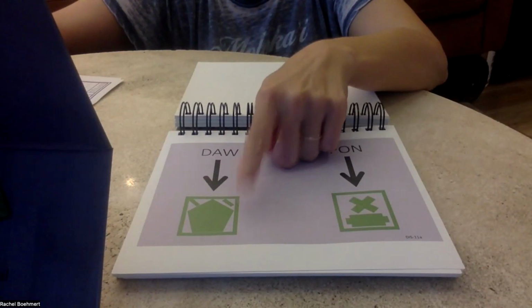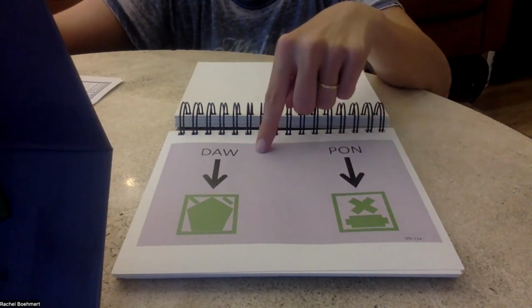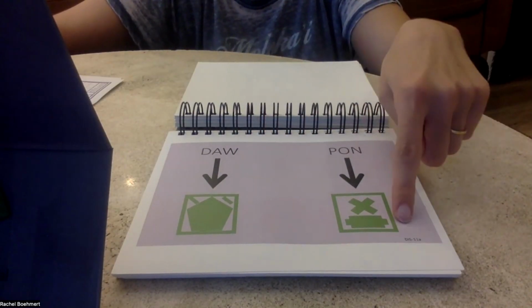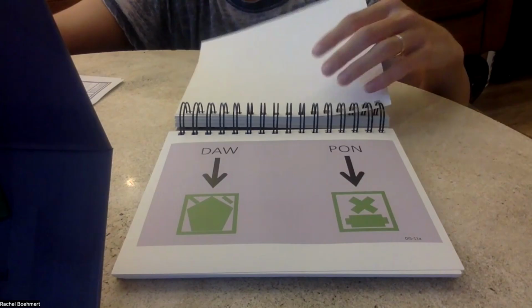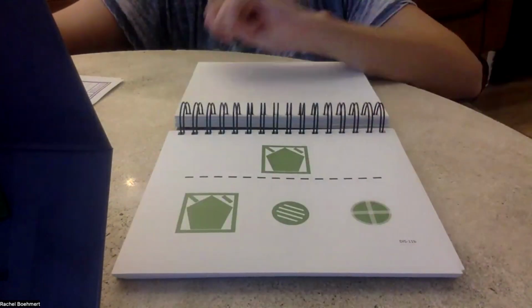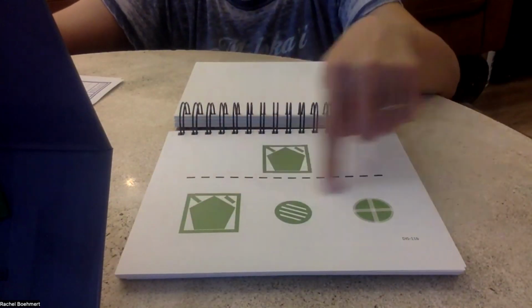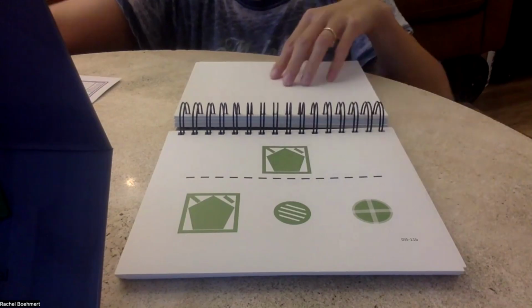This is the same as this. Now you try it. Which one of these is different than this?